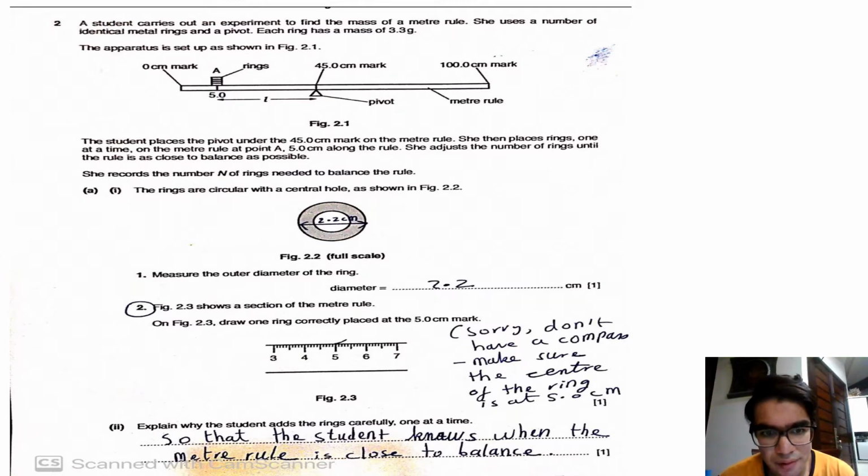The rings are circular with a central hole as shown in figure 2.2. Measure the outer diameter of the ring. Outer diameter means the full diameter, all the way across. I used a ruler to do this, and you draw a horizontal line in the middle of the circle, and then you measure it with a ruler, and it's 2.2 centimeters. I haven't done this question because I don't have a compass. I'm sorry for that, but I'll tell you how to do it.